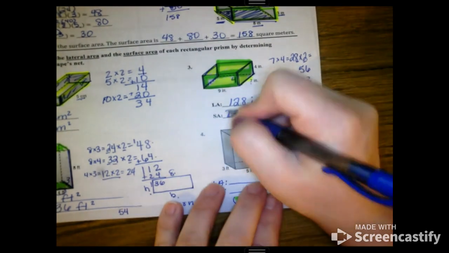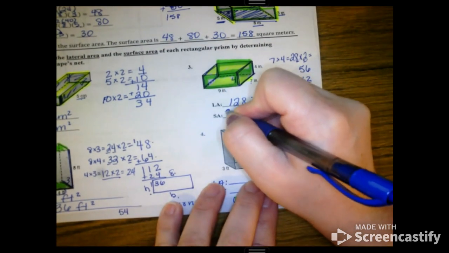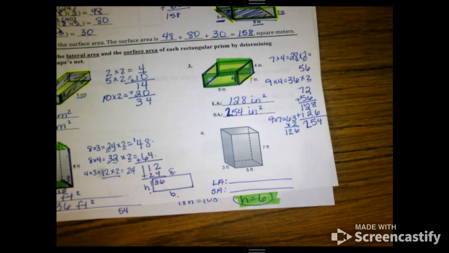Trey, you can do this. I am 100% confident that you can do this. Lateral, and this is total. That's just how they will see it. Because if it said what is the surface area, you would automatically assume that it's total. It's always going to be total unless it clarifies lateral.